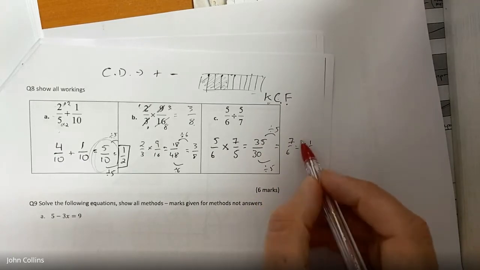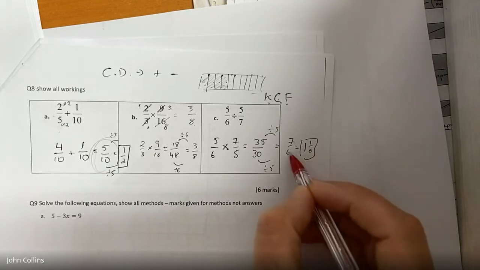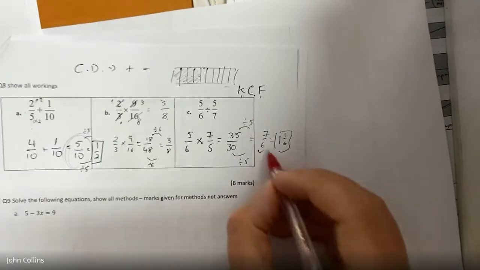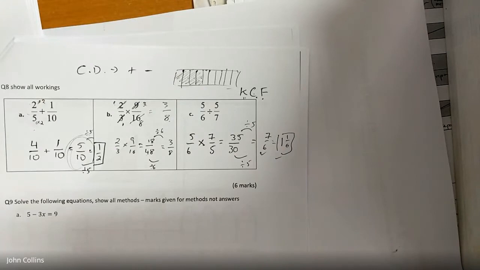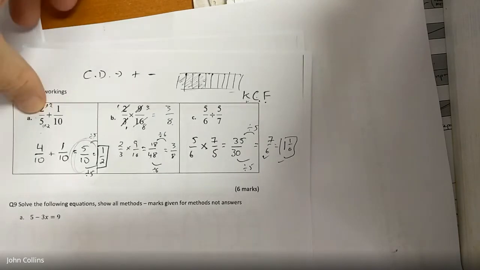I'll accept both those answers. This is the better one, though. A mixed number is better than an improper fraction. I'll accept both. For the second question, I didn't simplify fully. I got only 9 out of 24. So you might lose a mark there. 1 mark.